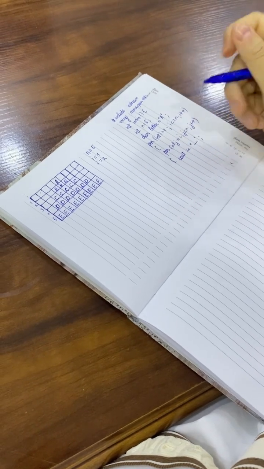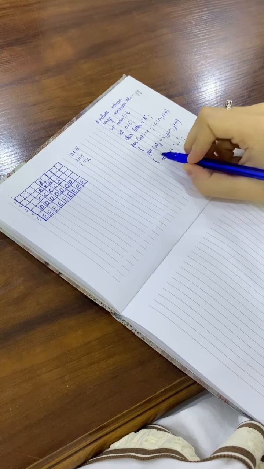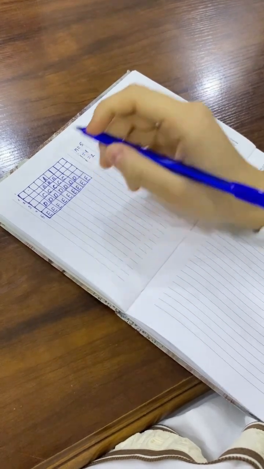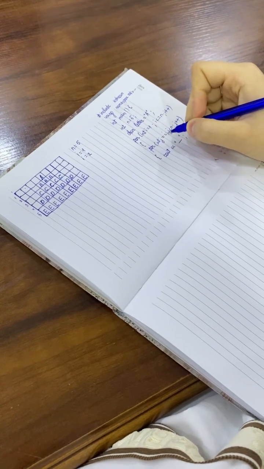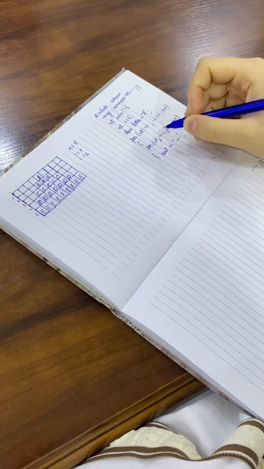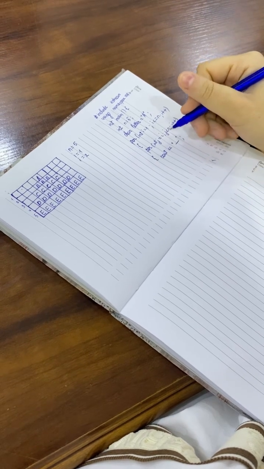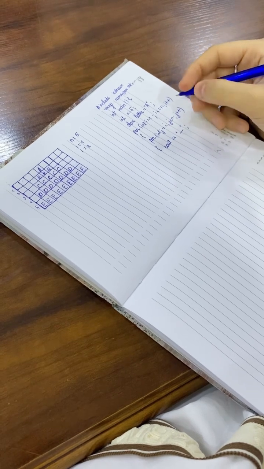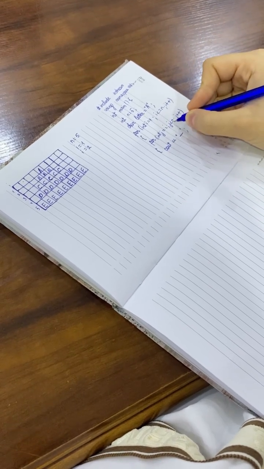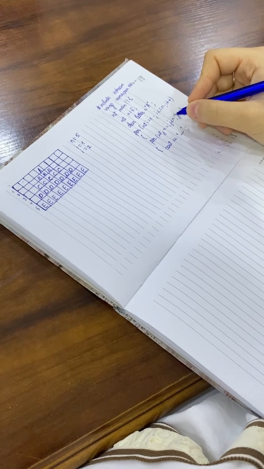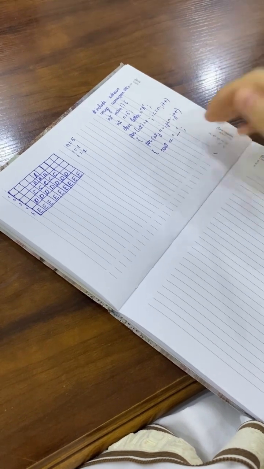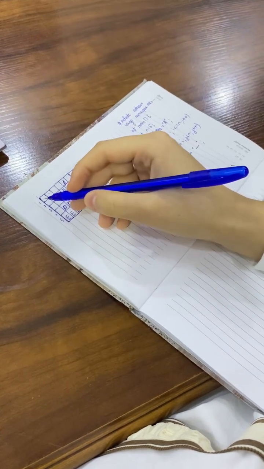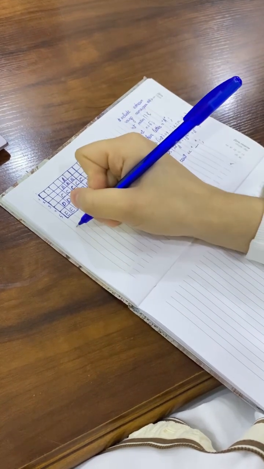The purpose of this loop is to print spaces in this pattern. Integer j equals i initializes j to i, the current row number. j less than n sets the condition, so this loop will run as long as j is less than n. So for each row i, this loop prints n minus i spaces.